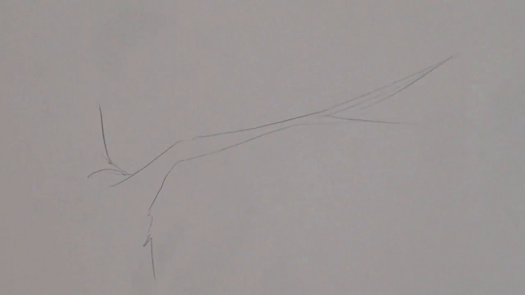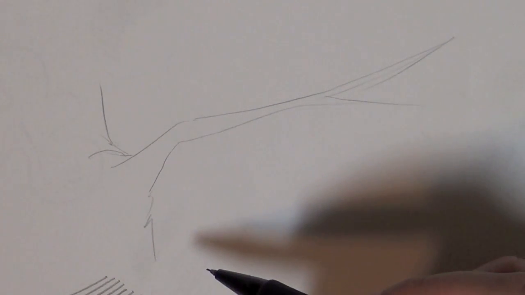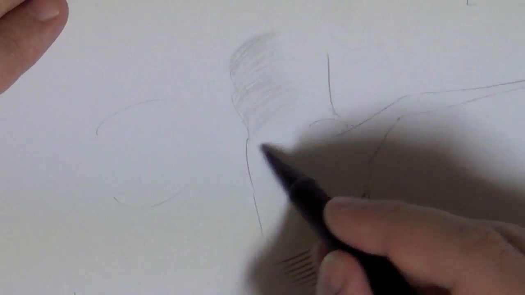Here's a tree branch done in pencil. What I'm going to do is add value to this, just like I would if it were a value drawing. And then I'm going to show you how to achieve texture on it.